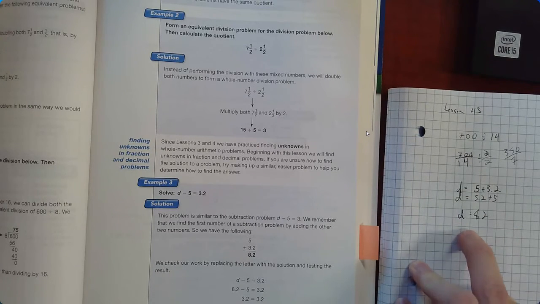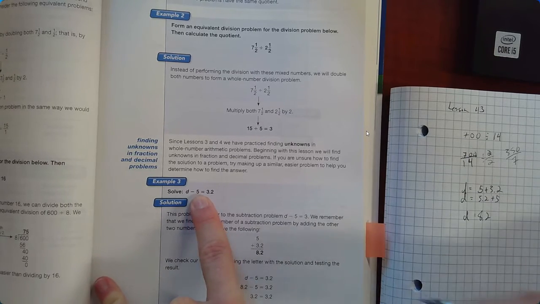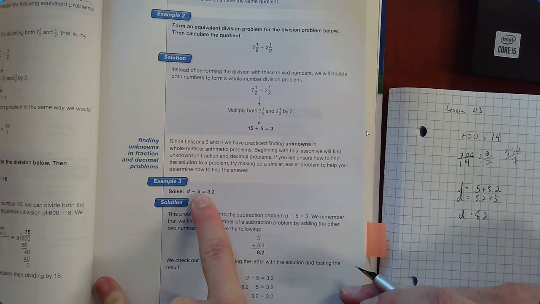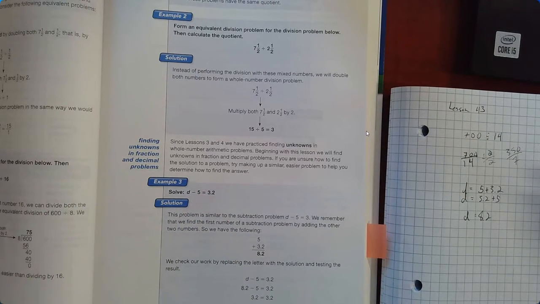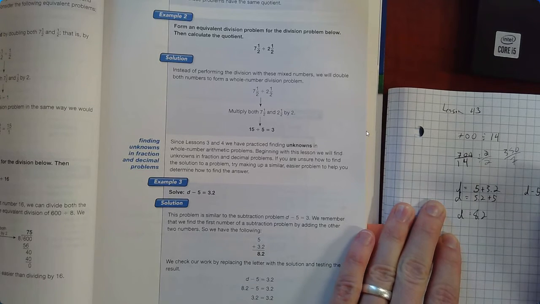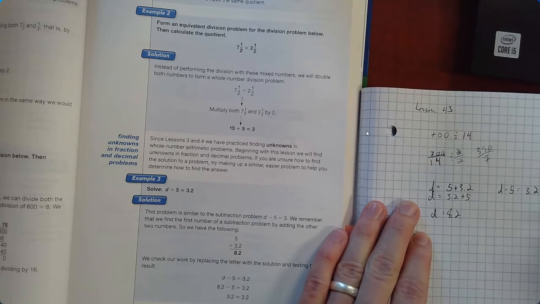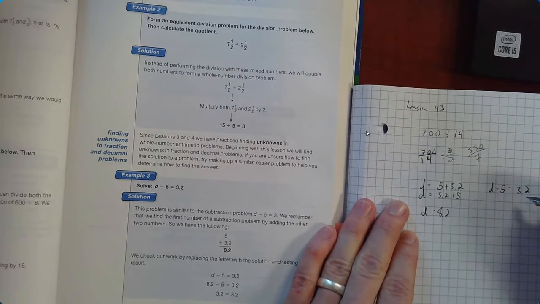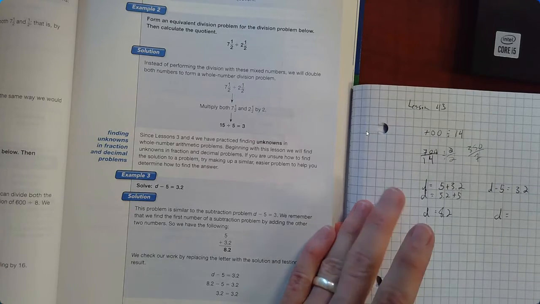Okay, so you can do it as the book talks about it, where you're using your subtraction facts or your addition facts. I like to think about it as adding the inverse. Okay, I have D minus 5 here and 3.2 on this side. So what I'm going to do is I'm going to do the inverse. I want it to say D equals, because that's my answer.